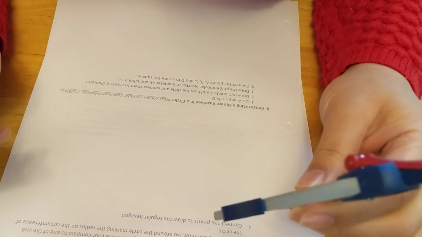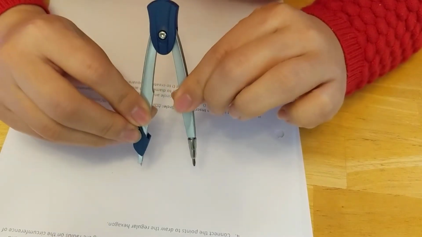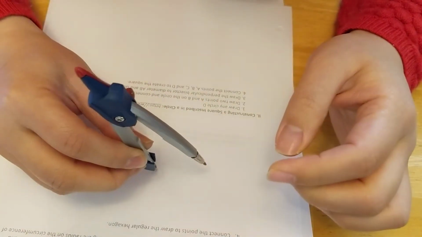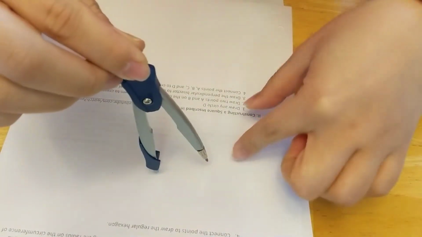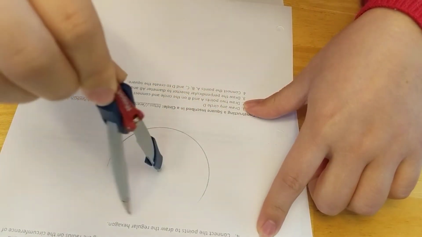Okay, so we are going to construct a regular hexagon inscribed in a circle. So the first thing you want to do is draw a circle. It really doesn't matter how large your radius is. Once you've decided where your circle is going to go, draw your circle nice and smoothly.